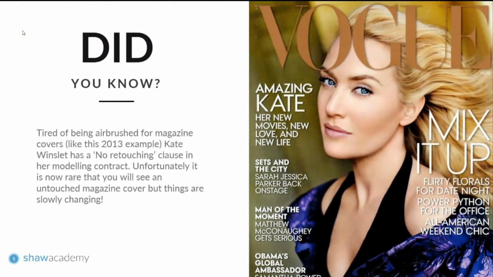Did you know that Kate Winslet, tired of being retouched, like in this over-touched photograph from Vogue from 2013, has now got a no retouching clause in her modelling contract? And I'm sure you're all aware, it's very rare now that when you look at a photograph on magazine covers that they have not been retouched. It's just part and parcel of the modern era.